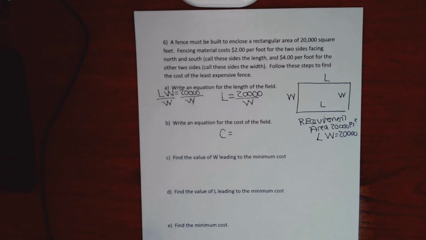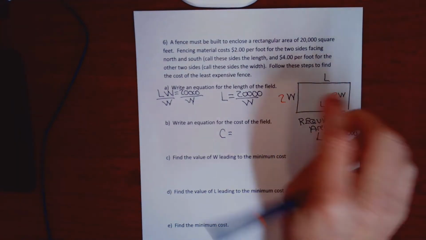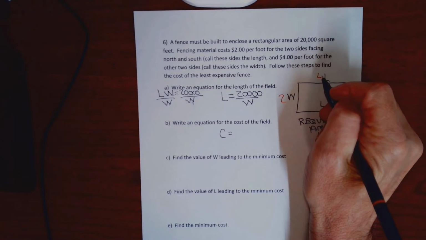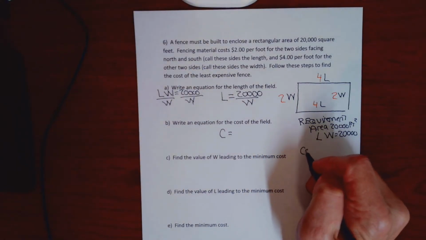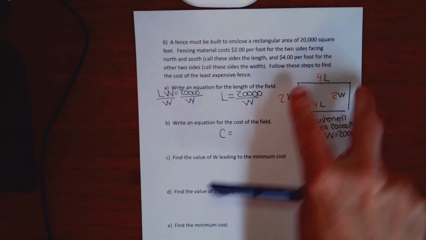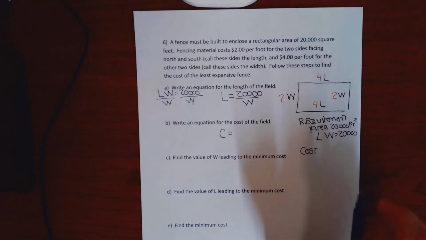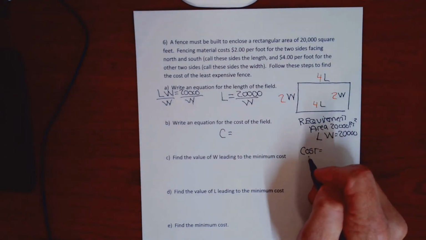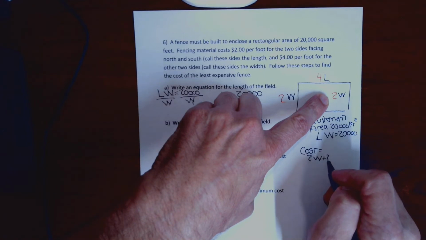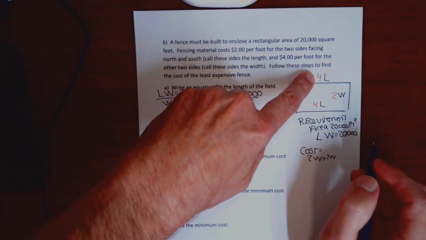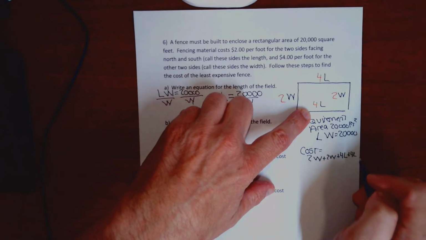Well, what I've written here is that the sides facing north and south, which I'm calling my widths, are going to cost $2 per side. The sides going east and west, which I'm going to call my lengths, are going to be $4 per side. So the cost is what I'm trying to minimize, and the cost is going to be adding up the costs of the vertical sides. This width that costs $2 per foot, that width that costs $2 per foot. So my cost is this width, which is $2 times the number of feet, plus the cost of that width, which is $2 times the number of feet, plus the cost of this side, which is a length, which is $4 times its length, plus the cost of that length, which is $4 times how long it is in feet.